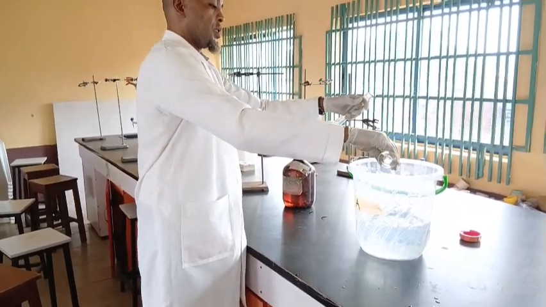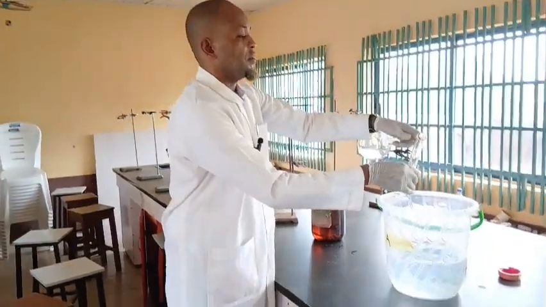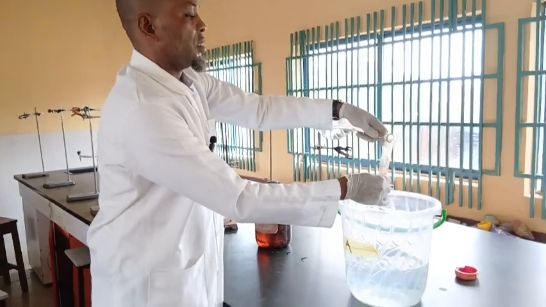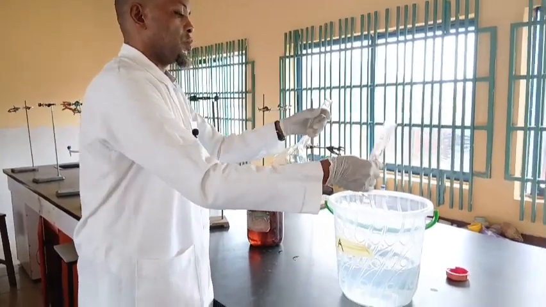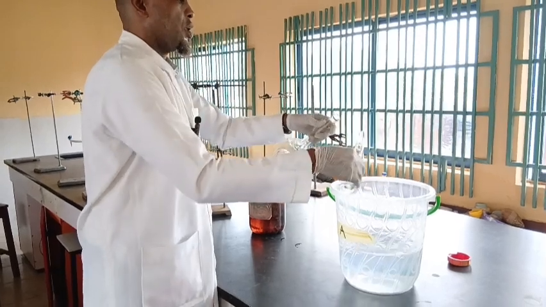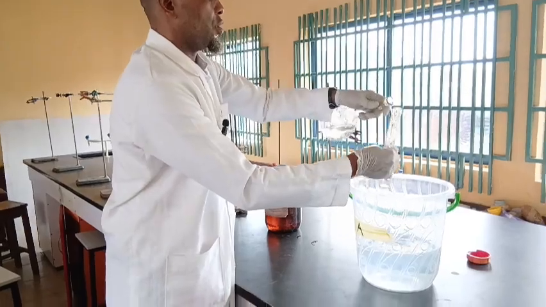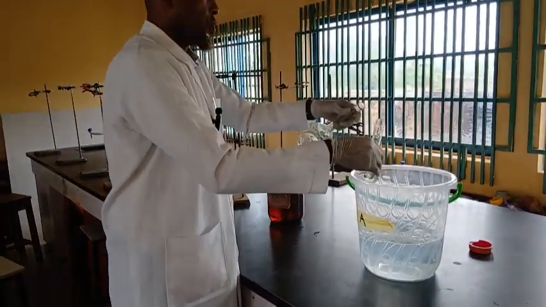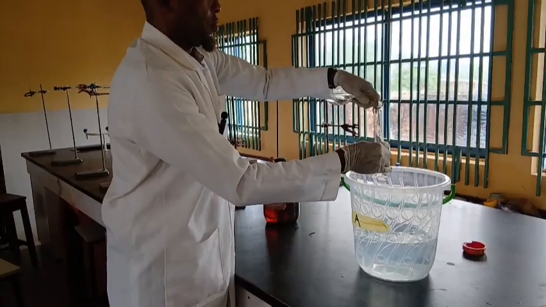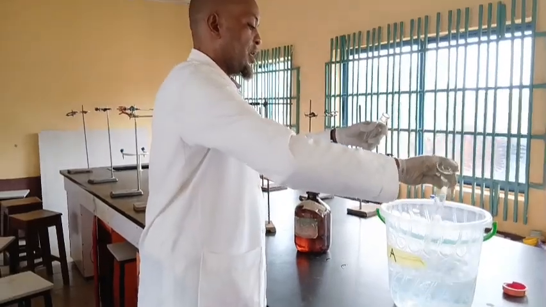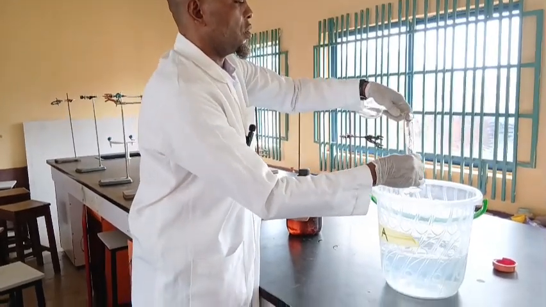Then I rinse it again and pour it. Remember, it's part of the 5 dm cube. I rinse it as many times as needed to ensure the whole volume of acid is used.